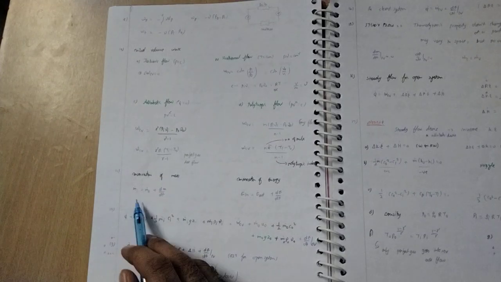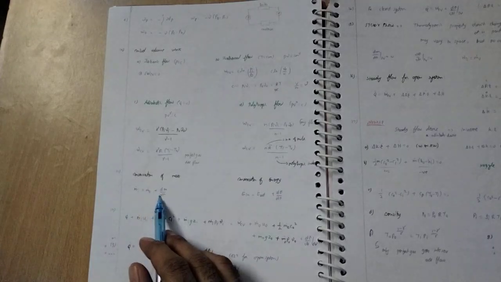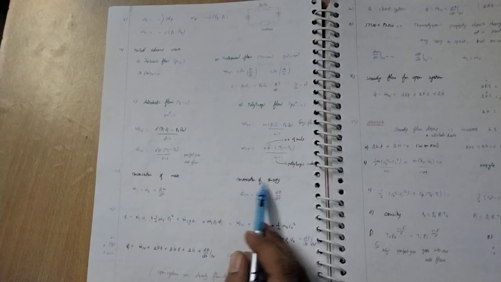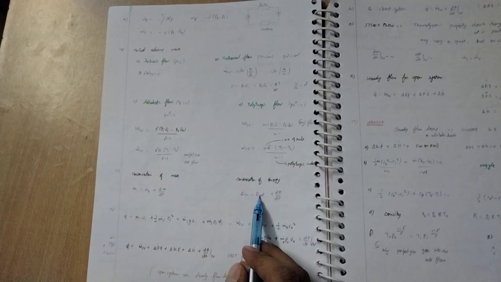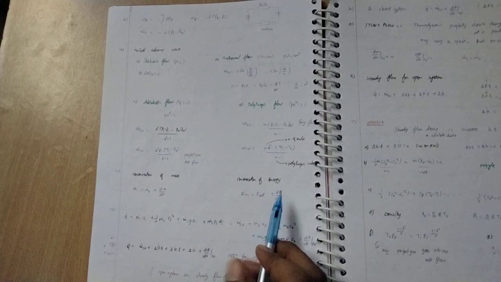Okay, conservation of mass: m dot in equals m dot out plus dm by dt. Conservation of energy: E dot in equals E dot out plus dE by dt. Okay, that's it, simple. Next, the entire equation has been given like that, but instead of going like that you just need this one.